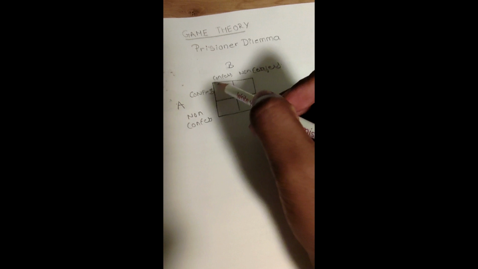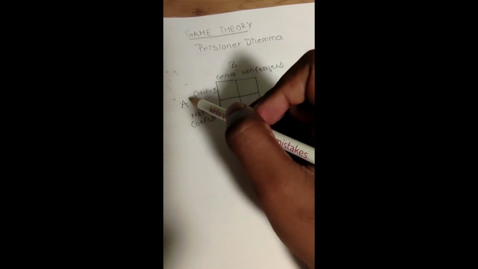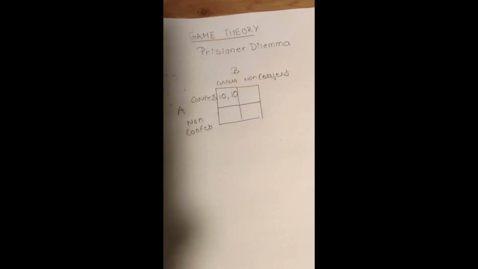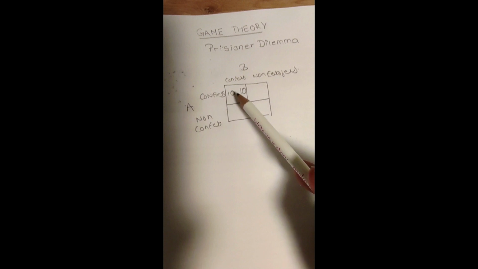Now if someone commits a crime and the police investigate, there are two possibilities: either they will confess or they will not confess. Let's understand, if A confesses, he will get jailed for just 10 years, and the same goes for player B. So if A confesses or B confesses, both get jailed for 10 years each.